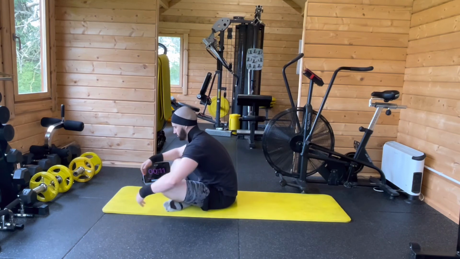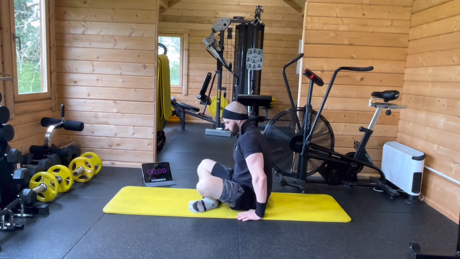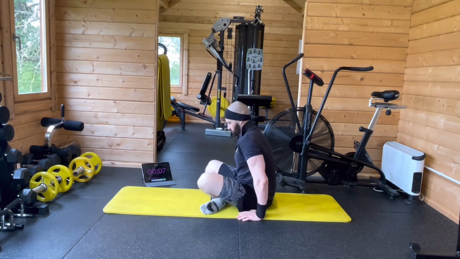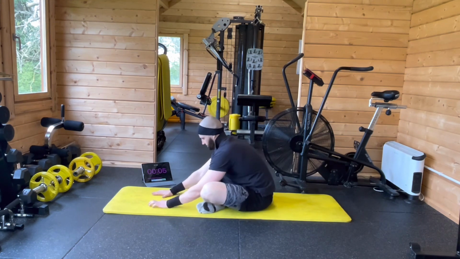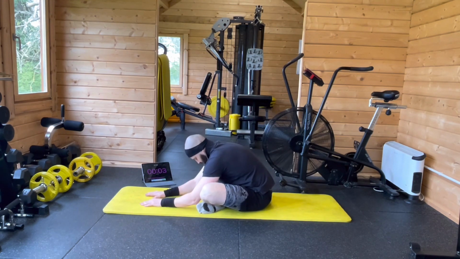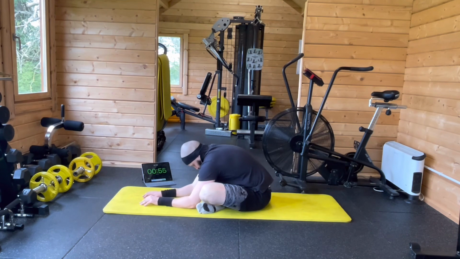Okay, rest there, switch the sides. And here we go, get ready to walk out. Basically same cross legs, just switch your legs around the other way, sort of the wrong way to how you would normally do them. Walk your hands out in front of you, nice big stretch. And then we're going to finish up there.